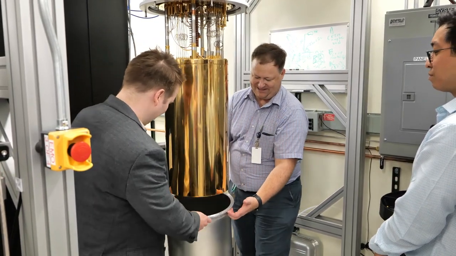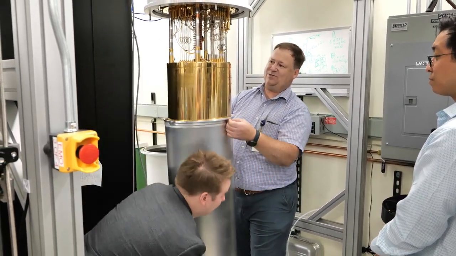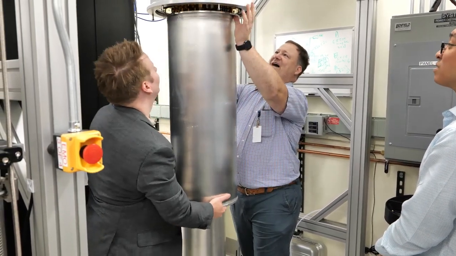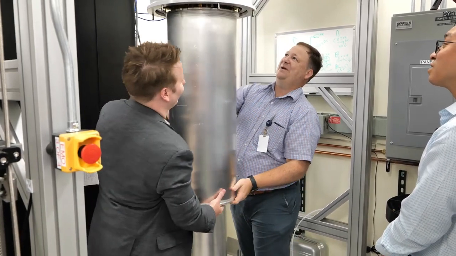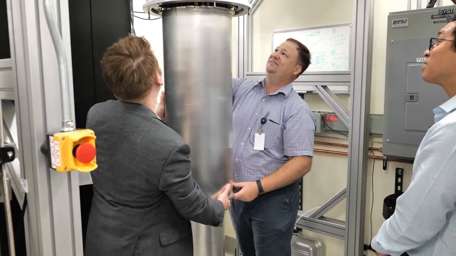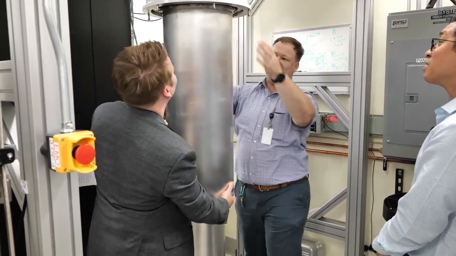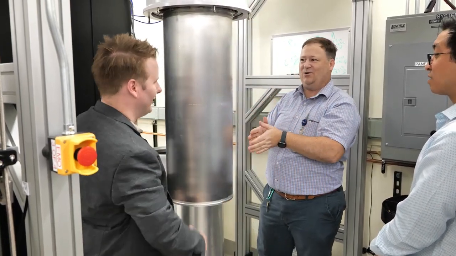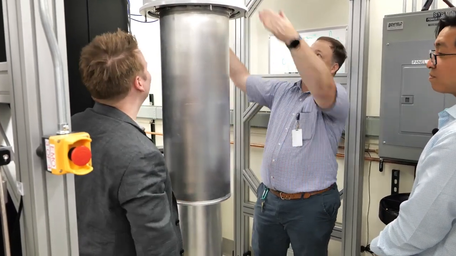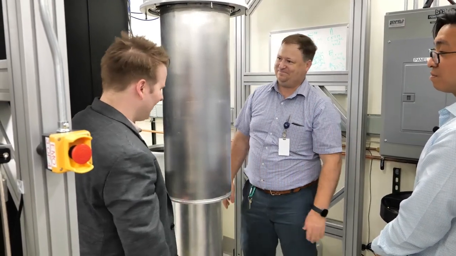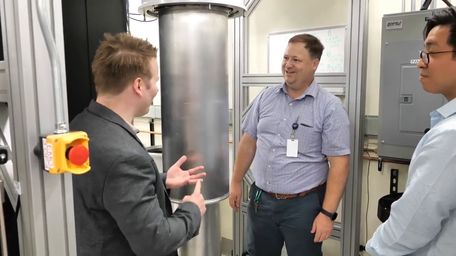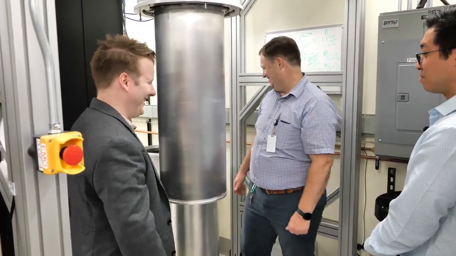So we put on this, and in between here, when we pull vacuum, it will form a barrier for heat transfer. And then each layer progressively gets colder and colder, all the way down from room temperature to 10 millikelvin. So like a thermos, keep hot things hot and cold things cold. Exactly.